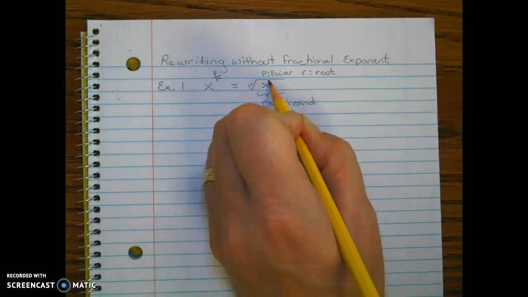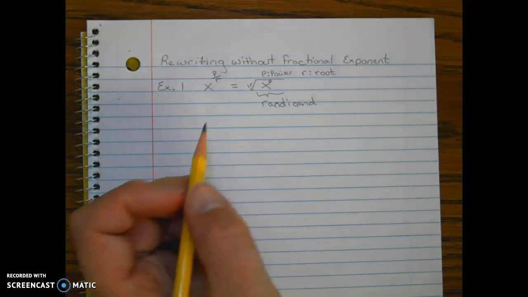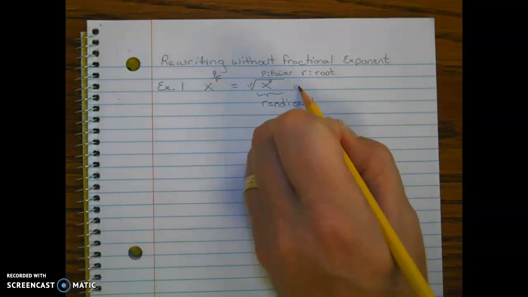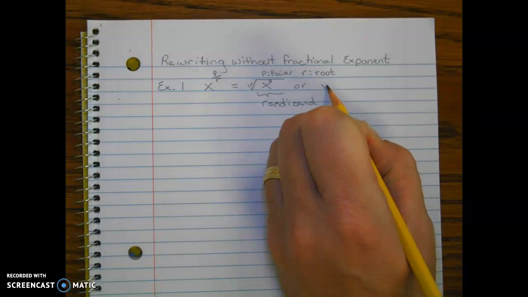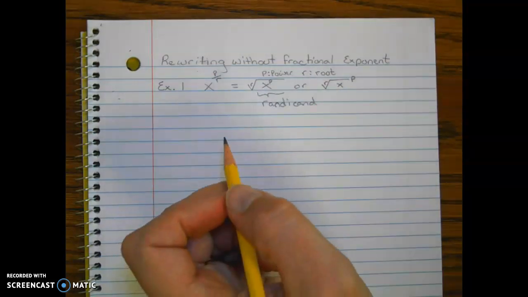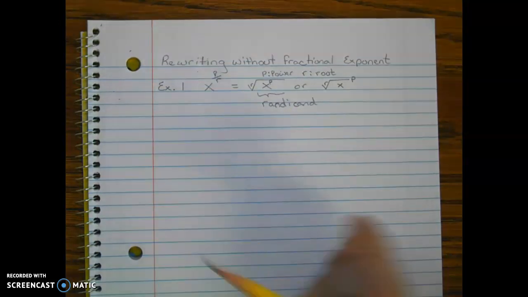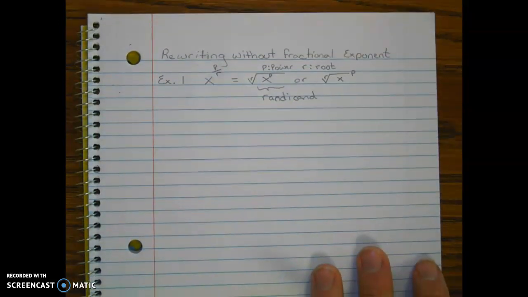So P would go on the x like that. Or sometimes you might see it written like this. I prefer it like this. Okay, so let's take a look at another example.